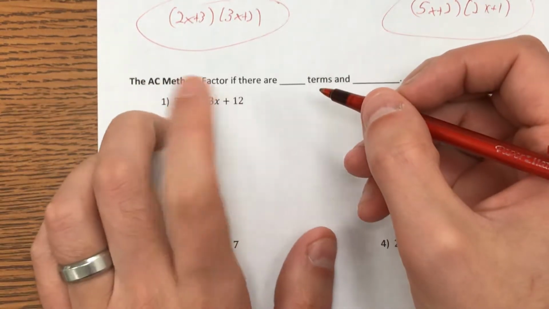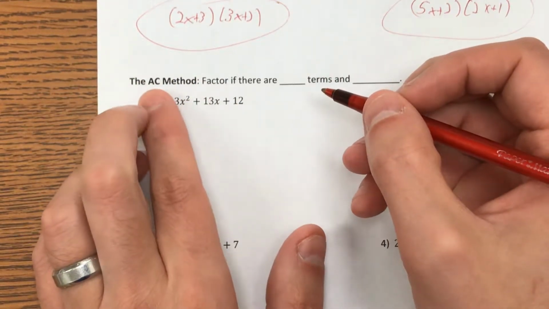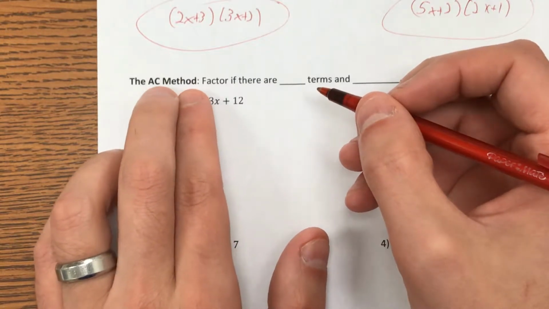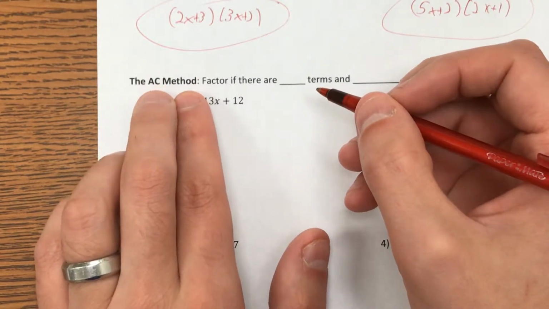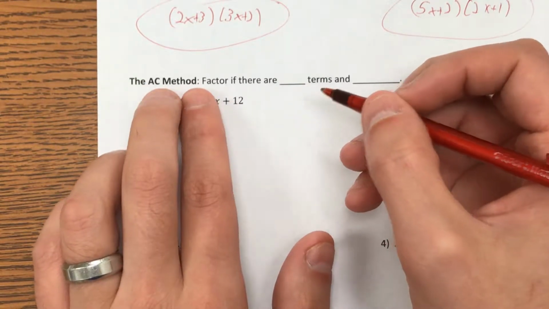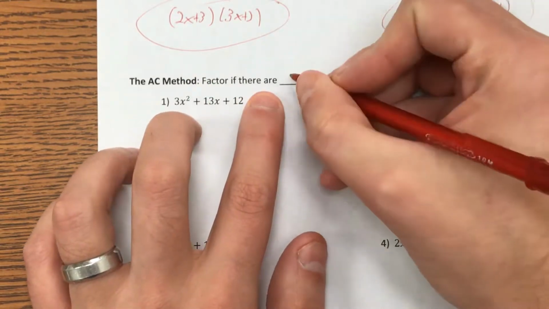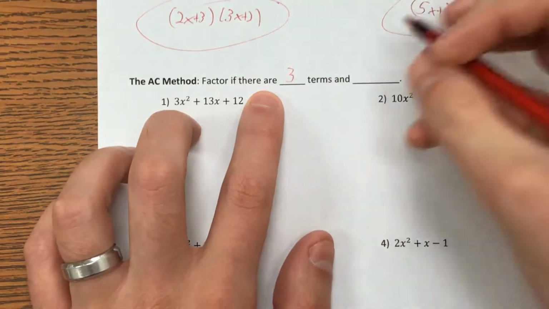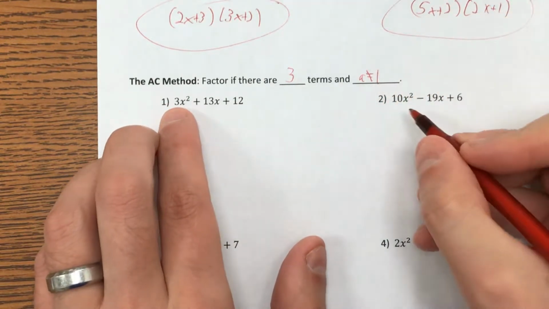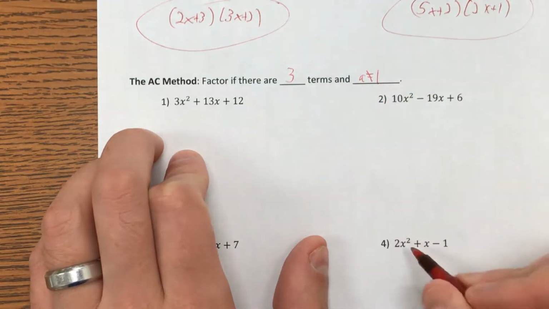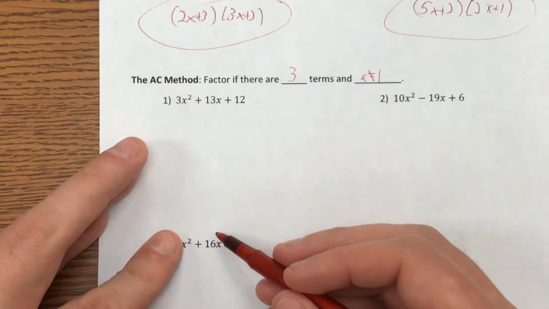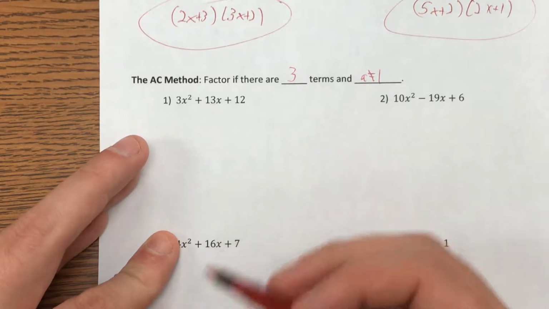Once again, this is going to be for trinomials. It's called the AC method. It goes by different names some places, but most common, if you take math in college, they'll call it the AC method. The reason for that is actually the very first step we're going to be doing. But first of all, you're going to factor like this if there are three terms and a does not equal 1. Meaning, once again, you're going to have a number in front. So like this one has a 3, that one has a 10, that one has a 2, that one has a 4. So it's not just the regular what multiplies and what adds.